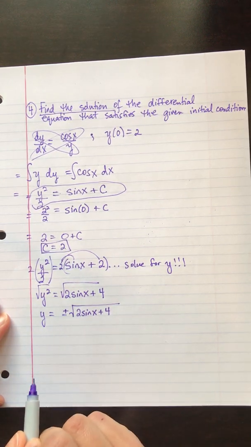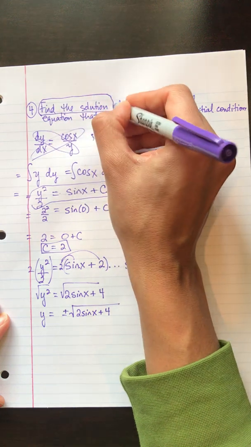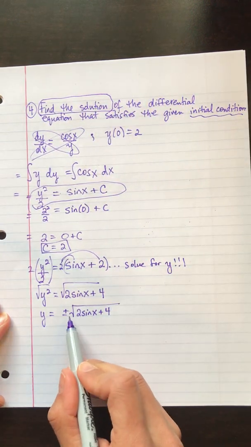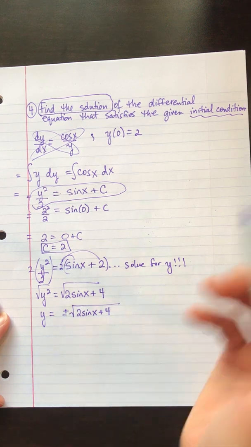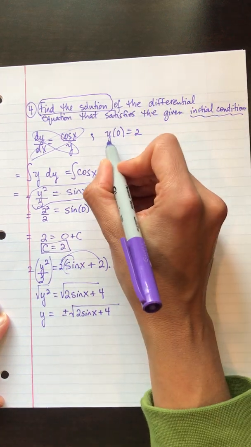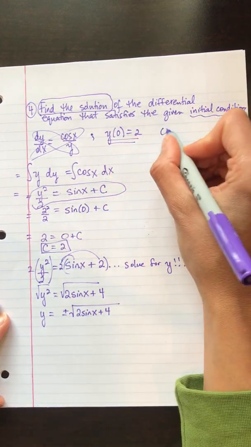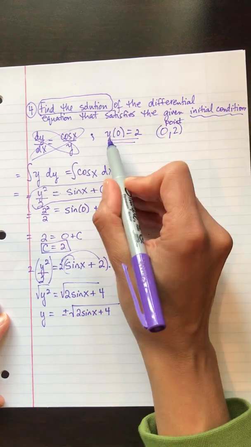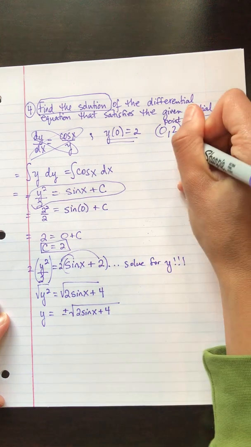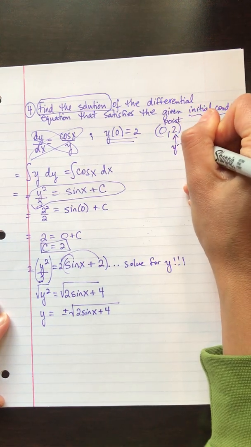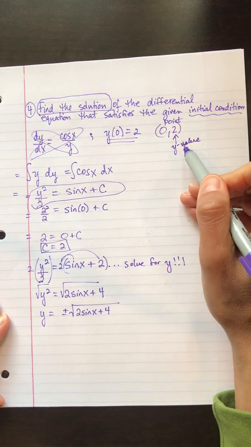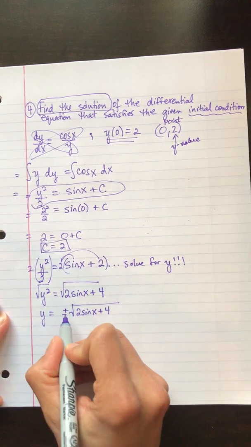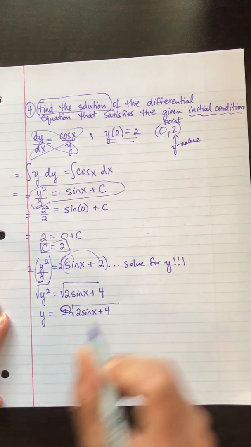So which one do I choose? Because it says find the one and only solution. When you have an initial condition, you can only have one solution, not 2. So you got to look at this point. This point is 0, 2, right? When you write it as a point instead of function notation. Look at the y value. What kind of y value do you have? Do you have a positive or a negative? It says positive 2. So that tells you that you will choose the positive.